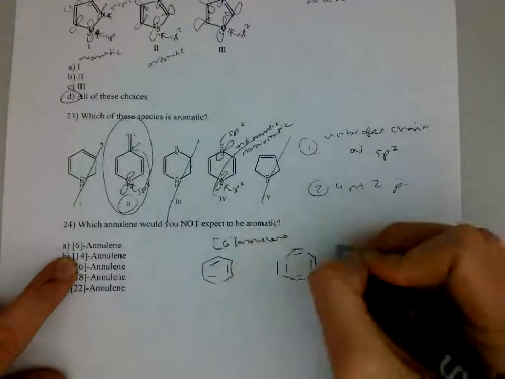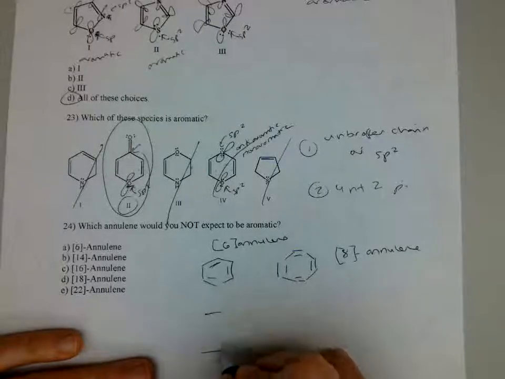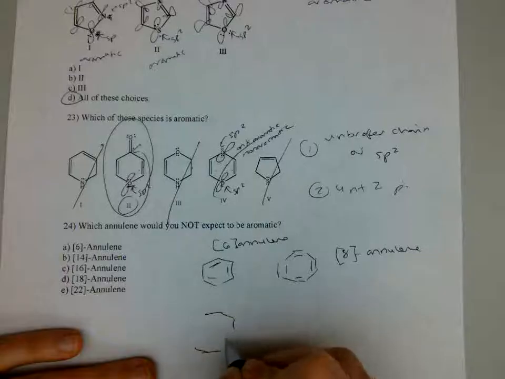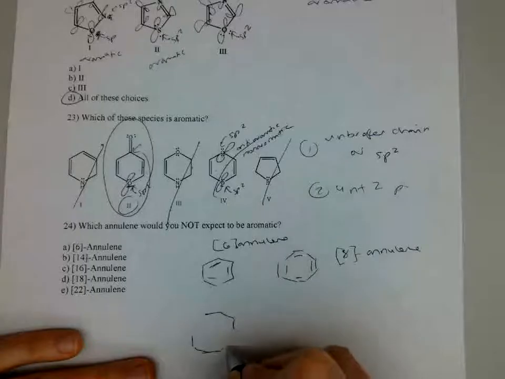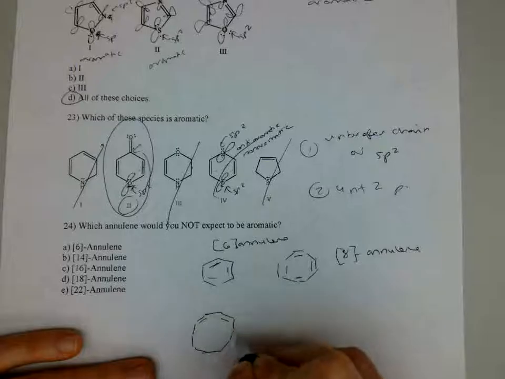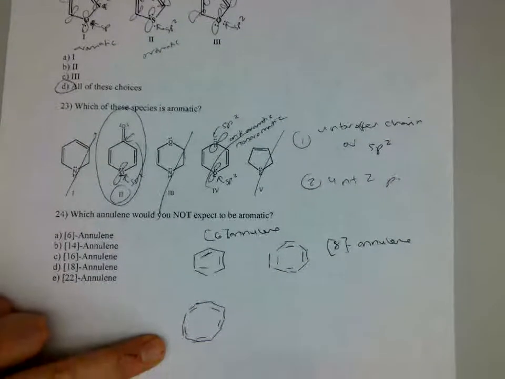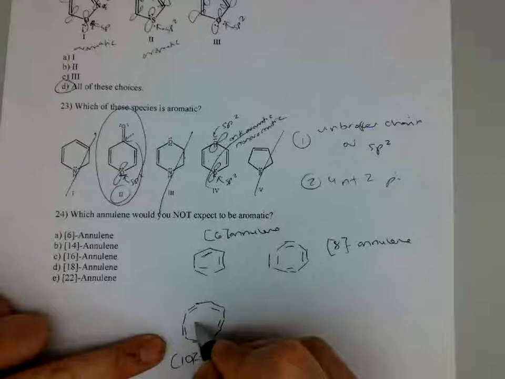This is 8-annulene. 10-annulene, I told you guys about that one already. Let's see, how many is this? 1, 2, 3, 4. 1, 2, 3, 4, 5. So this is 10-annulene. 10-annulene has 4n plus 2 pi electrons, but it's non-planar.